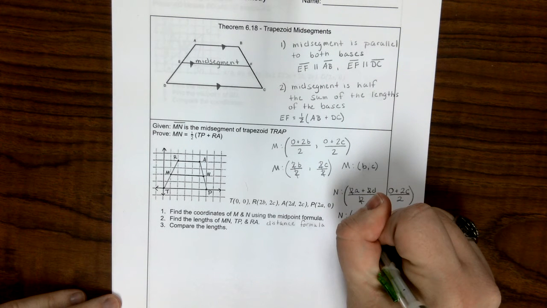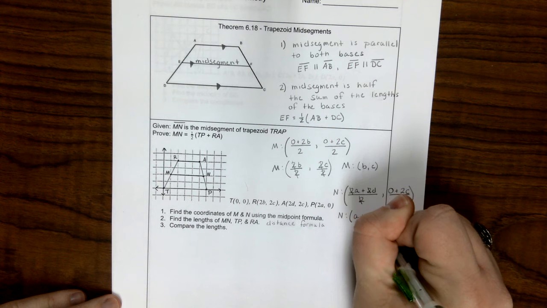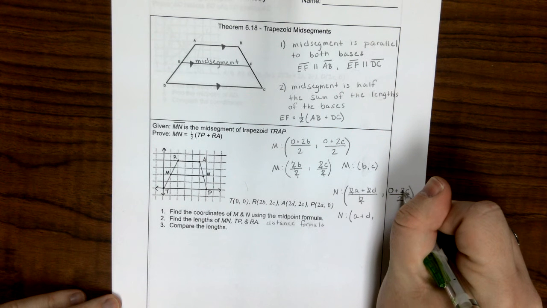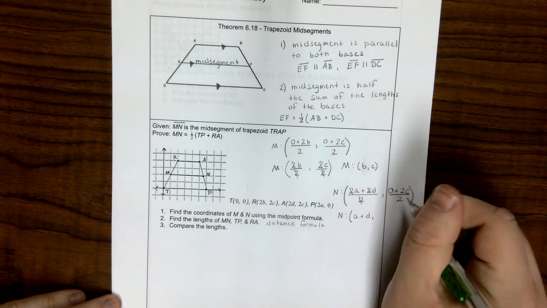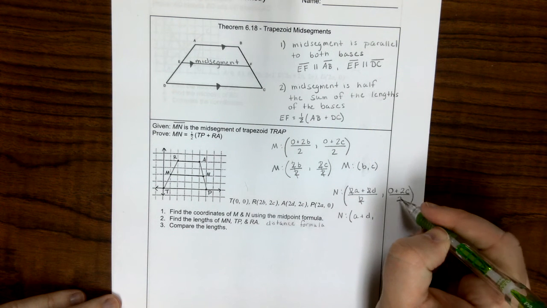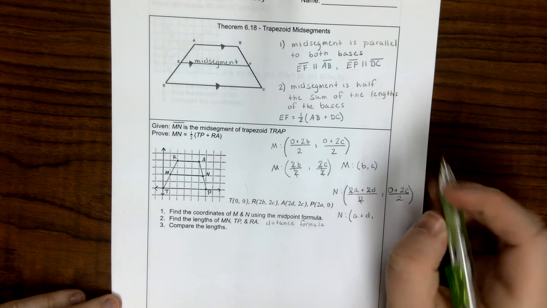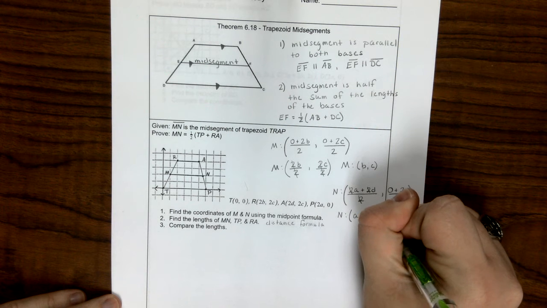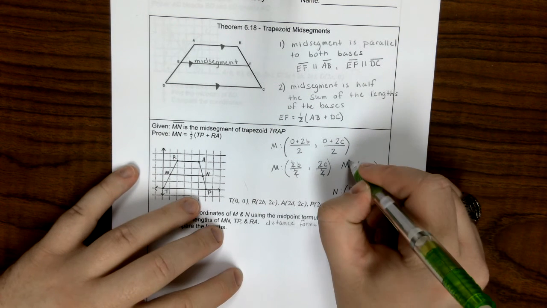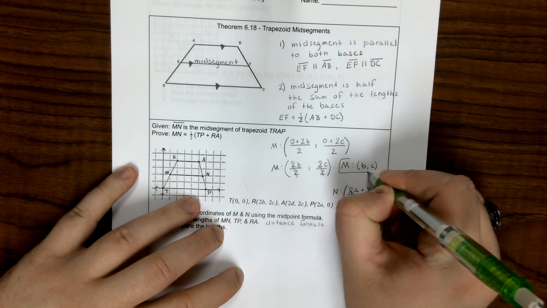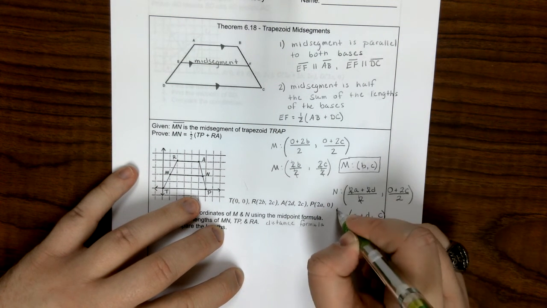So we're left with A plus D, and then this will be 2 divided 2. I'm speeding things up here. This part right here is going to work just like this up here, so I'm going to track that real quick. This will end up being C. All right, so now we have new coordinates for M and N.